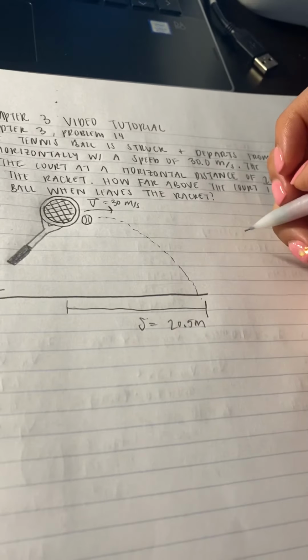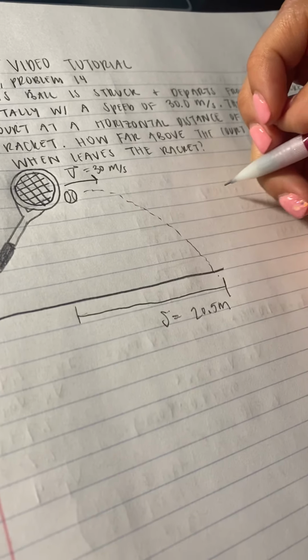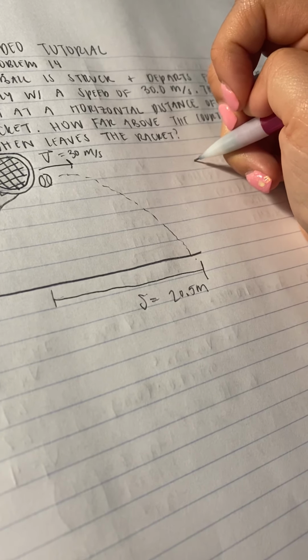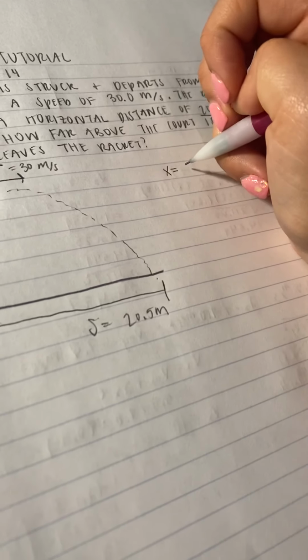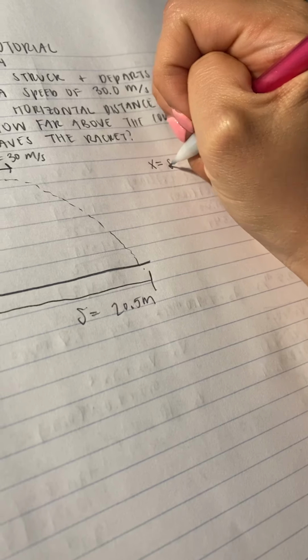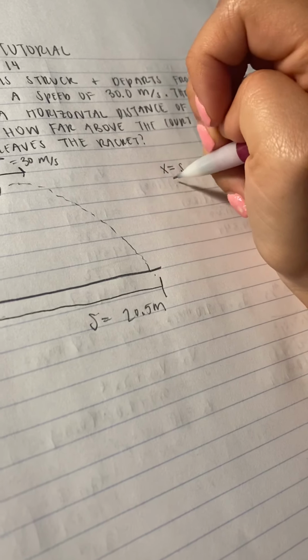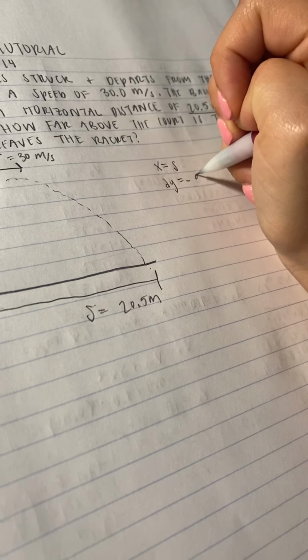Okay, so I guess it helps to write down what we know. We know first that the displacement will be equal to s. We also know that the acceleration in the y direction is equal to negative g.